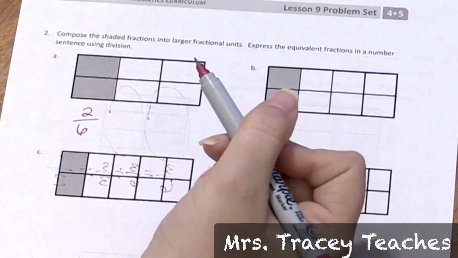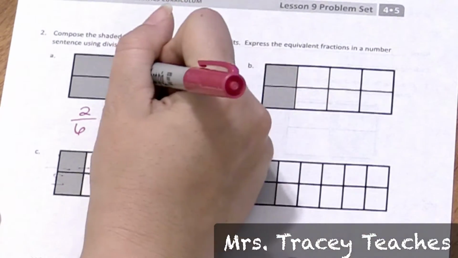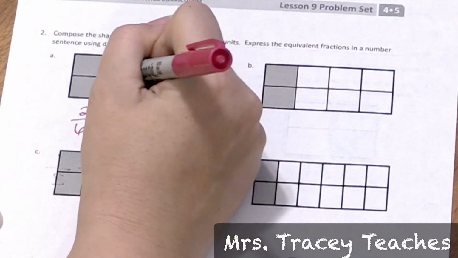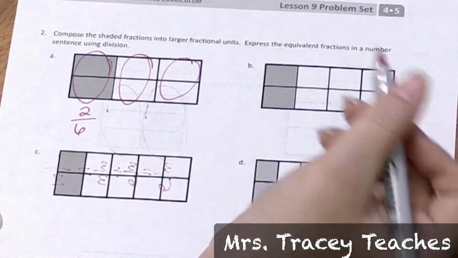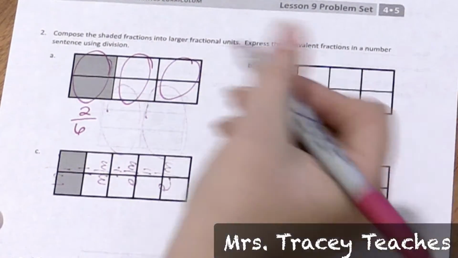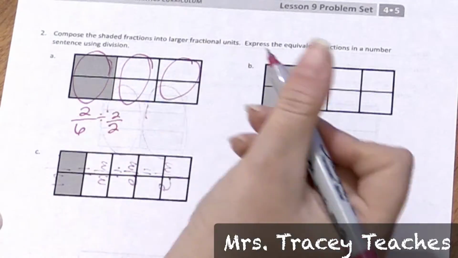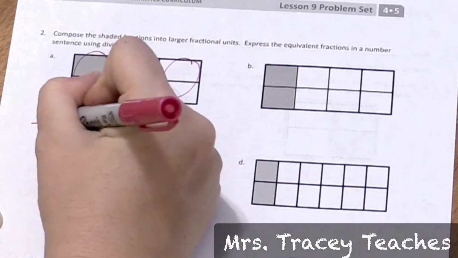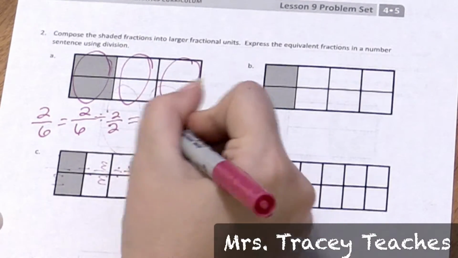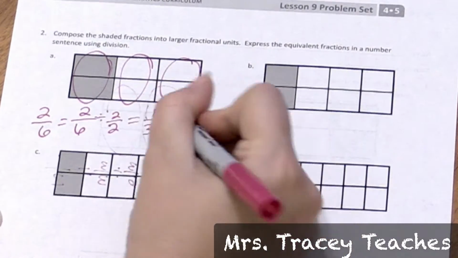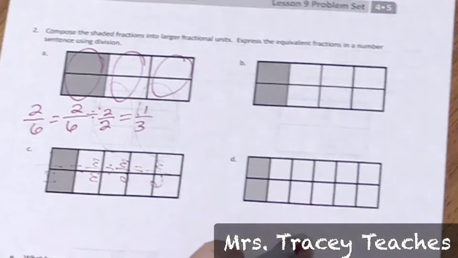So 2 are shaded out of 6, but remember, how many groups of 2 do you have? You have 1, 2, 3 groups of 2, and how many are shaded in? 1. So then you're going to divide by 2/2. So you have 2/6 equals 2 divided by 2 is 1. 6 divided by 2 is 3. So that is equal to 1/3.